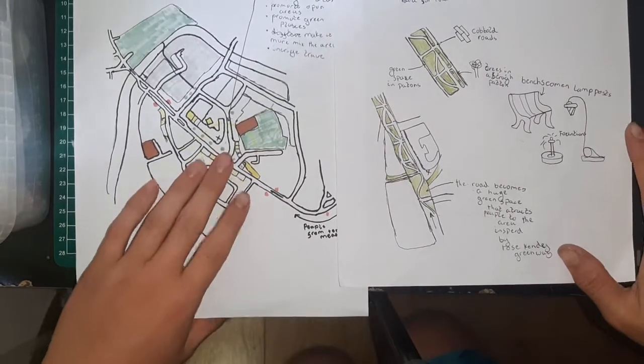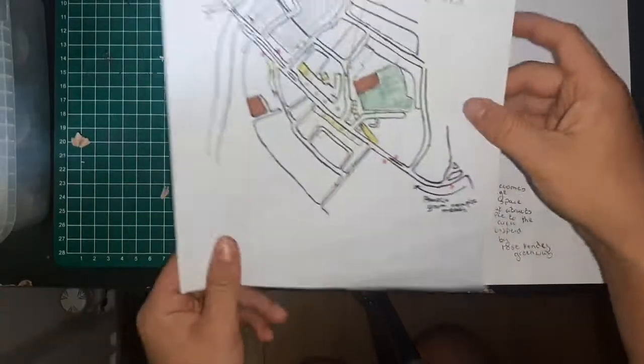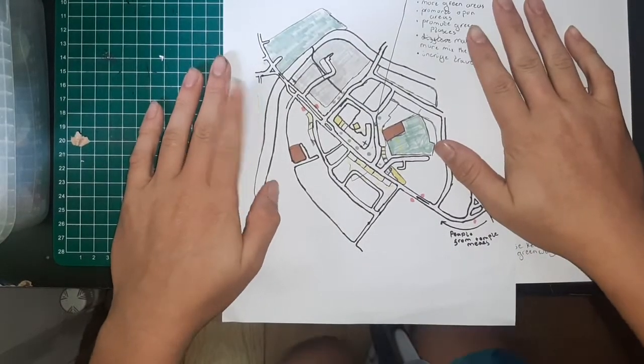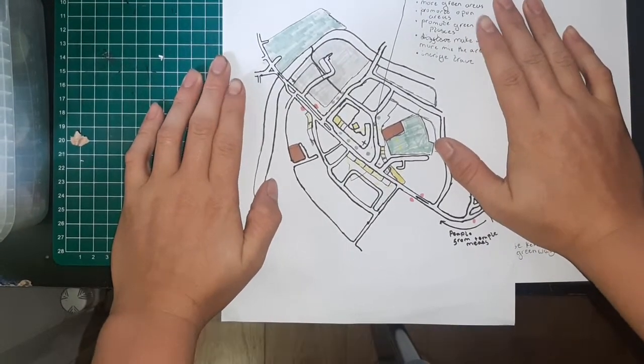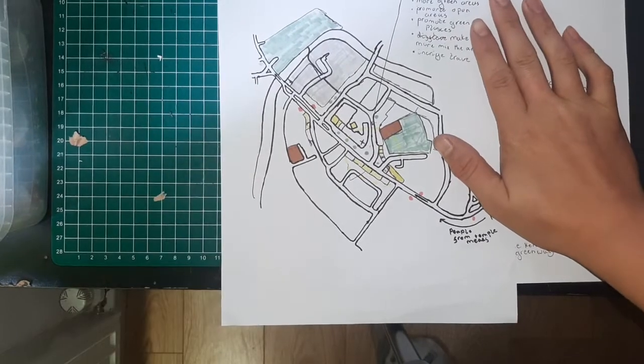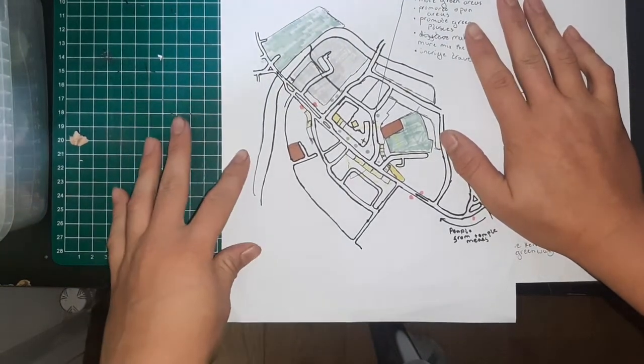Hello and welcome to my explanation of my ideas. Today we're going to be simply presenting my ideas for how I should do Victoria Street.